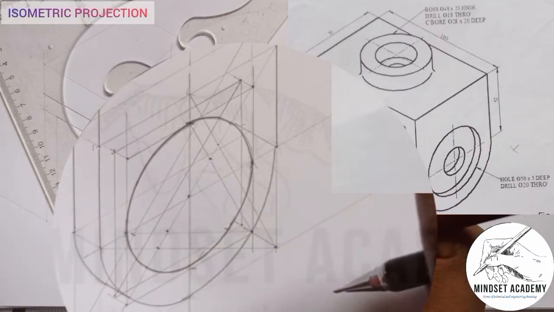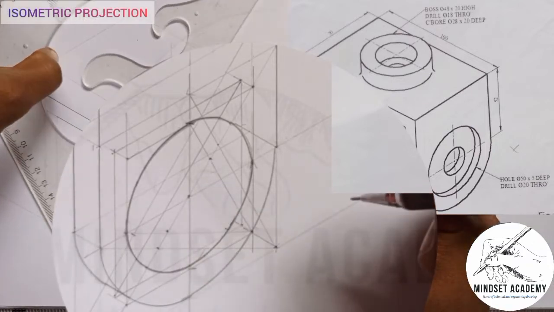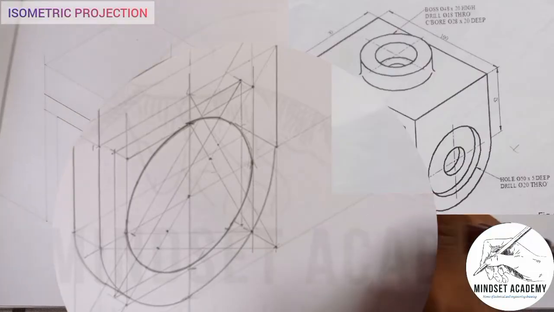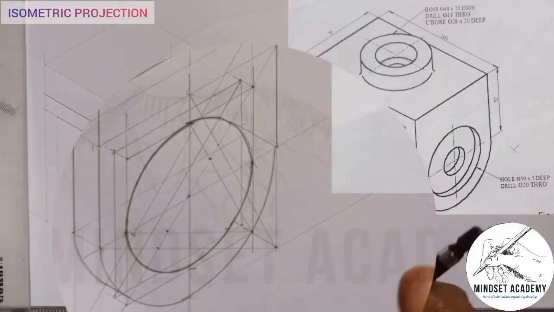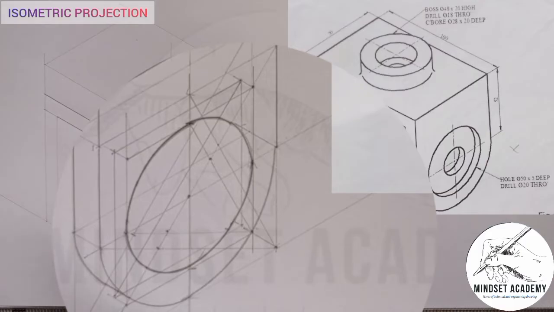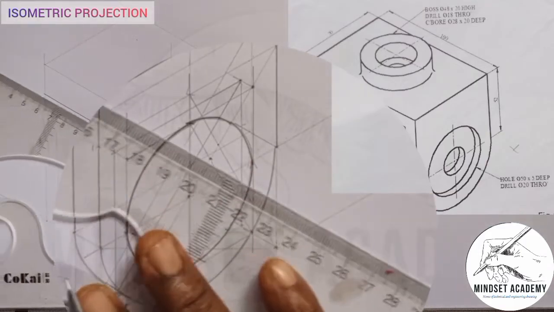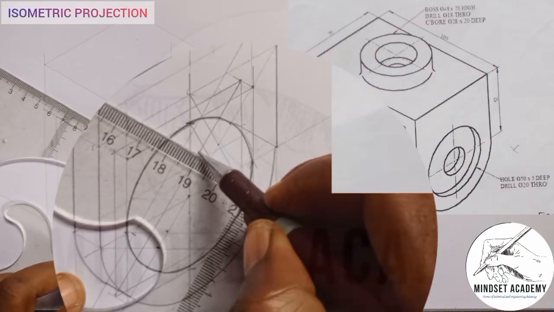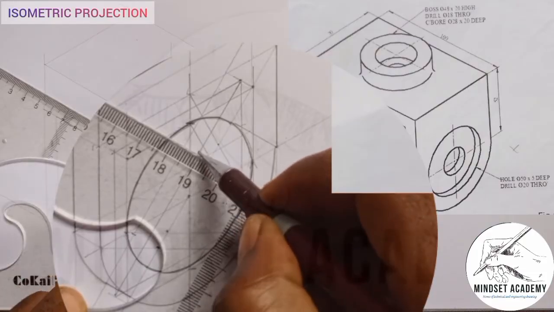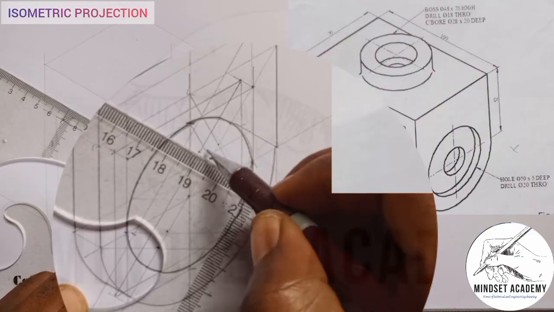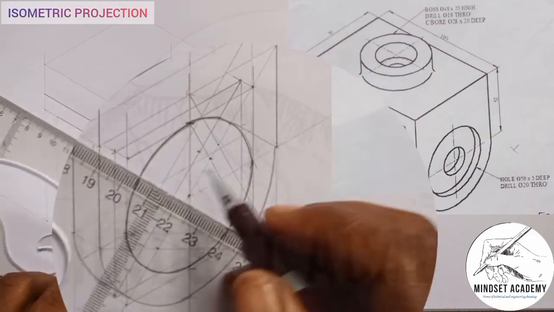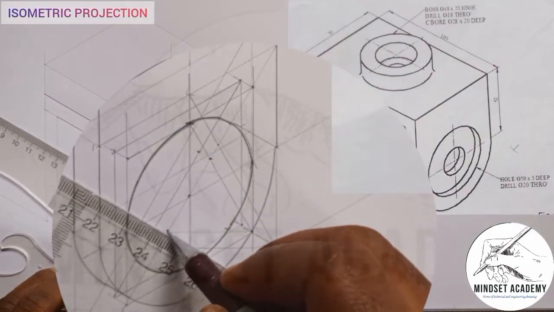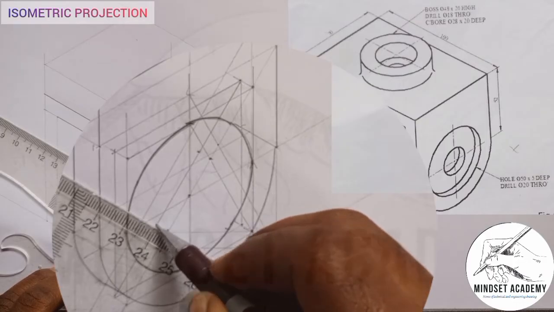Now from that end that I measured, I'll transfer this point from here to this point here. Since we are told it is 5 millimeter deep, I'll transfer it to this point here. Then I'll come here also, transfer it to this point here too.